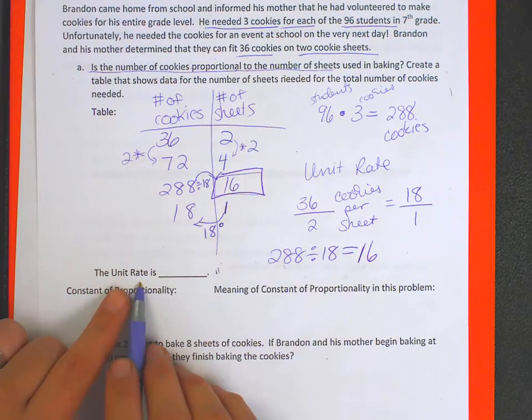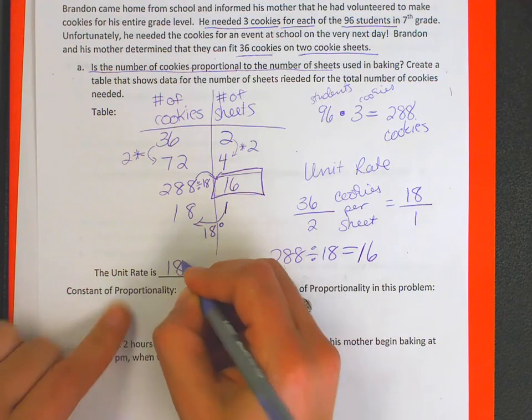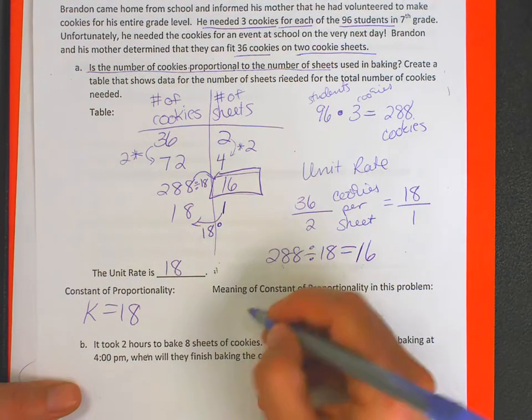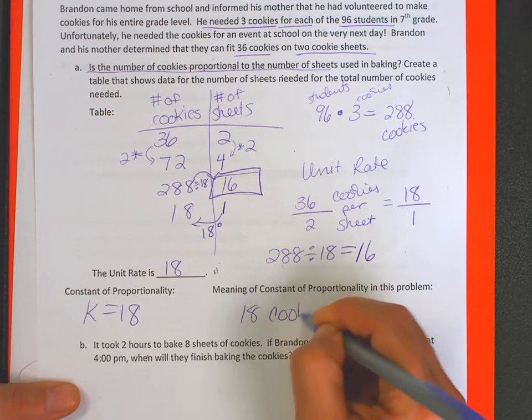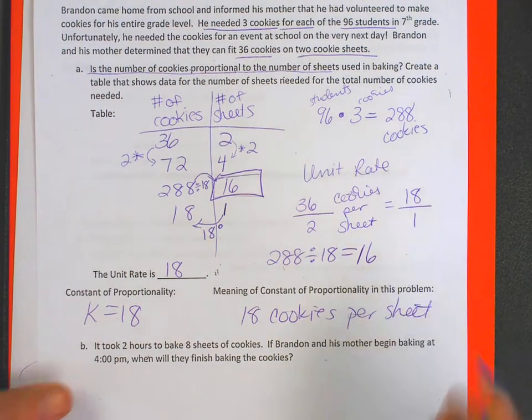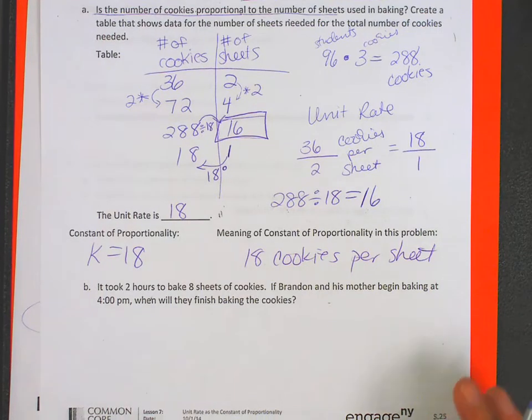One more time, what was the unit rate? How many cookies per sheet? It was 18. The constant of proportionality is 18. It was 18 cookies per sheet. Let's stick with the whole table thing because it's really great for organizing.